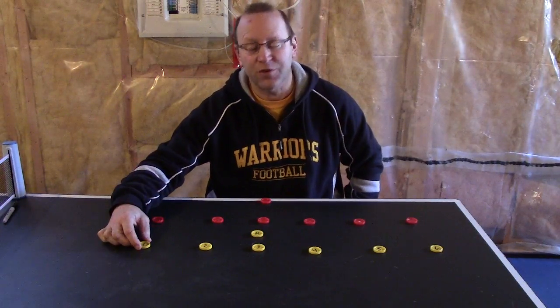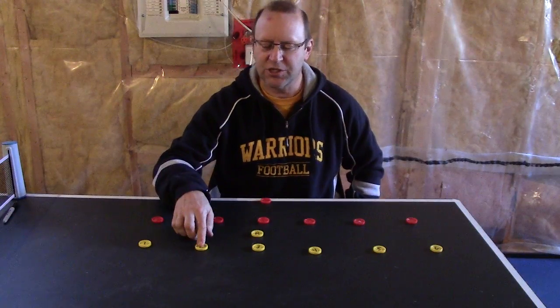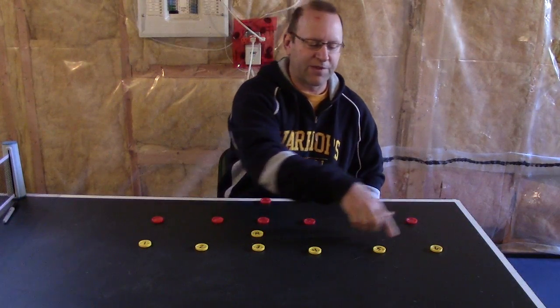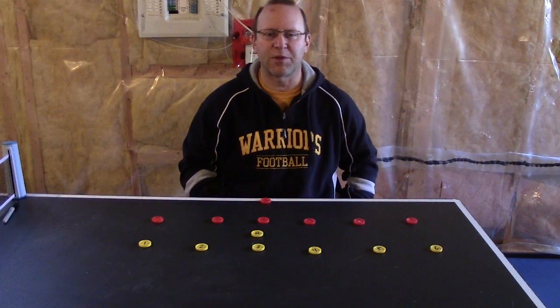So left to right, from the defensive perspective, here's the 1 DB, here's the 2 DB, the 3, the 4, the 5, the 6. So 1 and 6 are on the outside, 2 and 5 the next in, 3 and 4 in the middle.